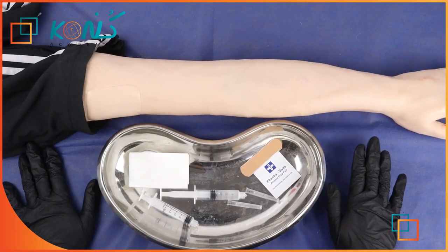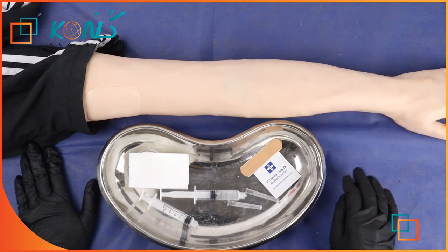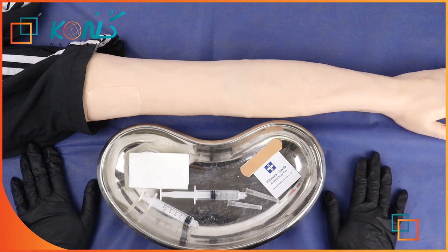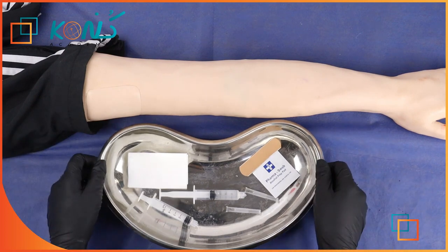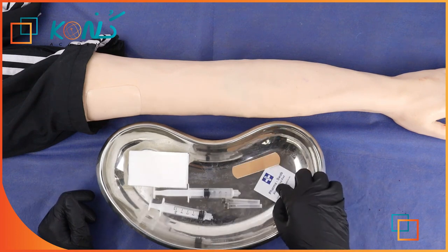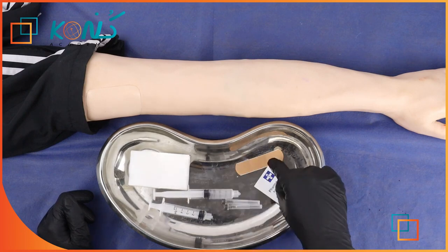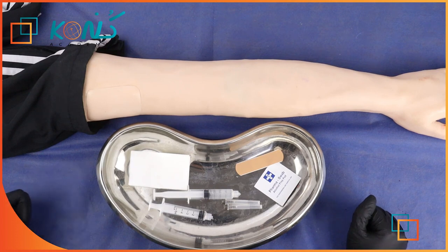Okay, in the exam, you will have a hand mannequin, and you need to teach your colleague how to give subcutaneous injection. In the beginning, you will wear gloves and prepare your equipment. You need 2 needles, syringe, the medication, swab, and cotton and plaster. In the beginning, you need to make sure that you are giving the right medication to the right patient with the right route and at the right time. Then you need to explain to the patient what you are going to do.